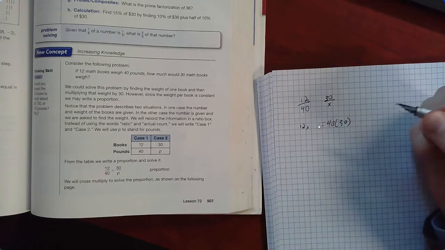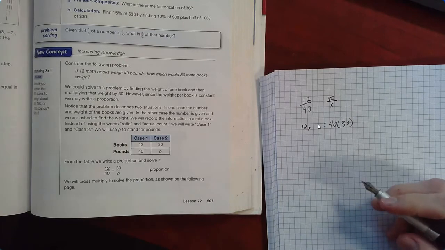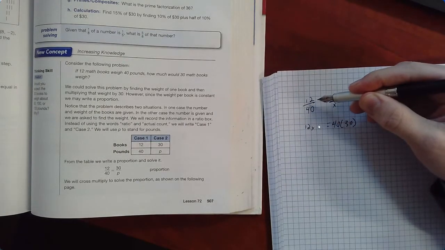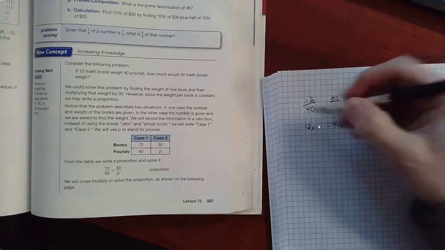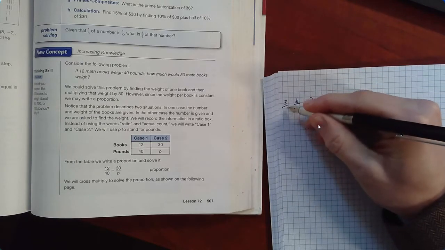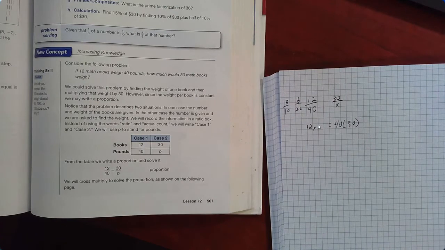For now, there is also something we could do before this. This is a ratio, right? I don't have to use the biggest version of this ratio. I could use 6 over 20, or I could use 3 over 10, and it would work just the same.